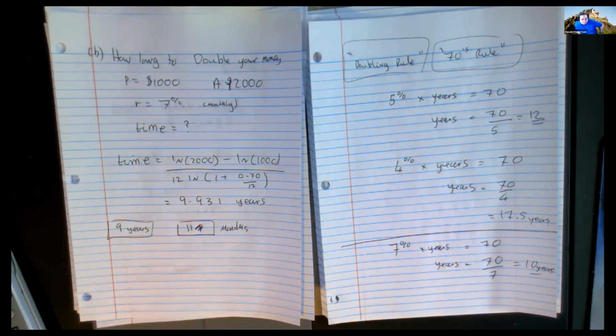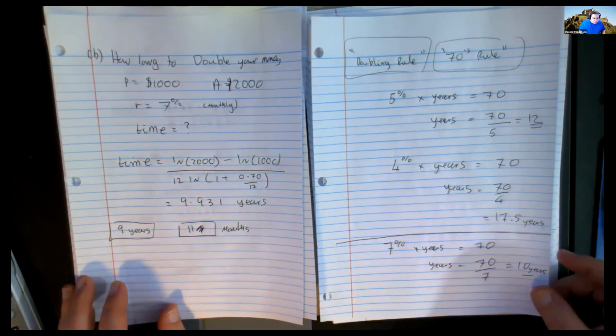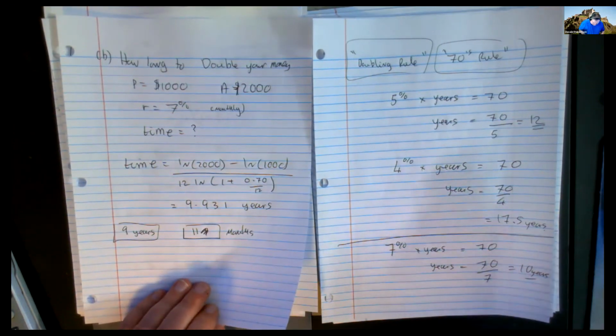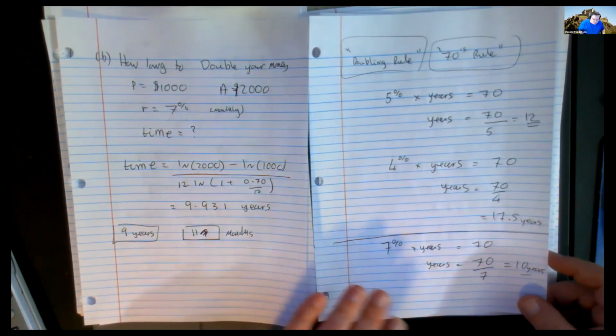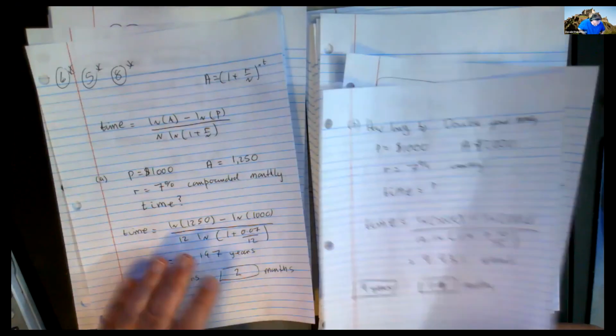So if you were getting 1% interest, you know it'll take 70 years for the thing to double. And if you got 10%, it would only take you about 7 years to double. Do you like that little doubling rule? It's our kind of rule of thumb. It's not used in a lot of questions, but it gets by for what it does.